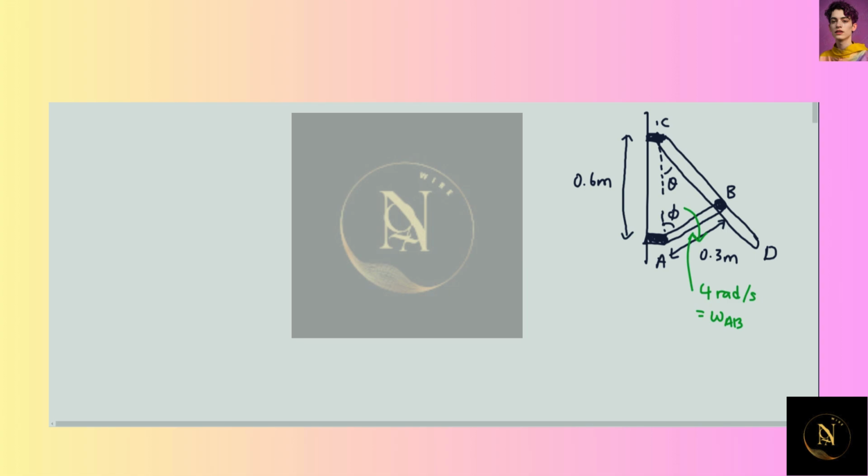In this question, we have this setup whereby the crank AB is rotating with a constant angular velocity of 4 radians per second. We need to determine the angular velocity of the rod CD at the instant theta equals 30 degrees.